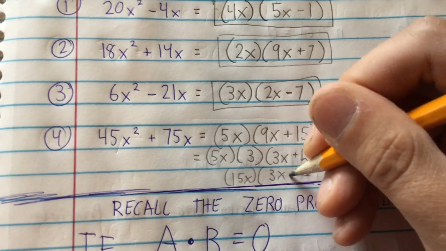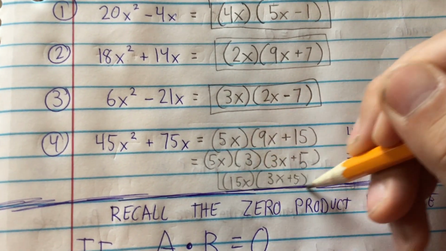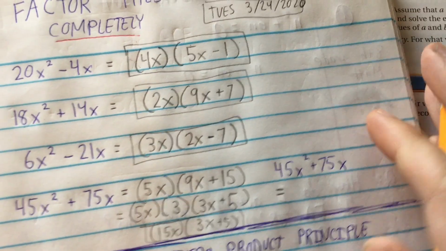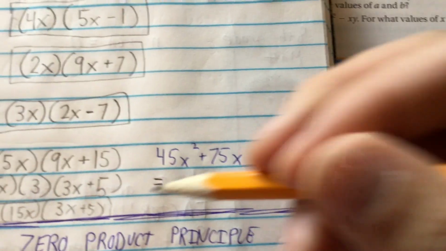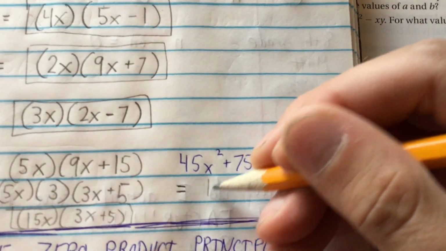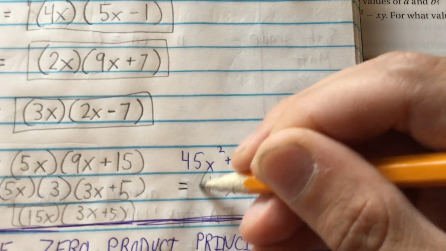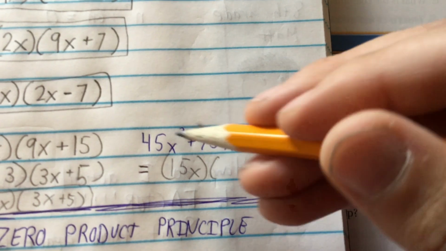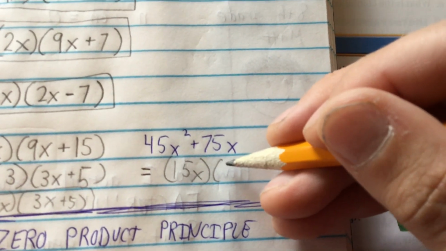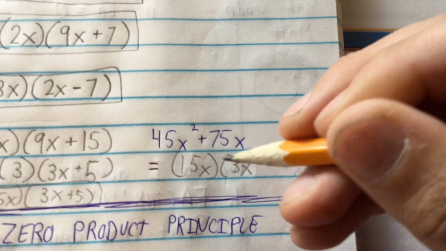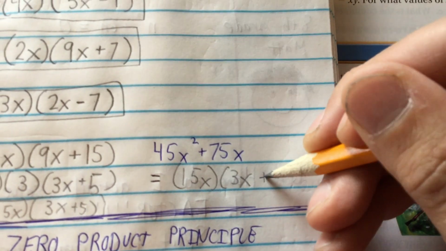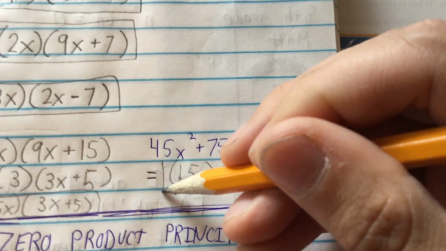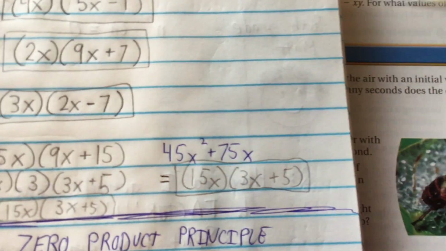Times 3x plus 5. But let's say you knew that the GCF of 45 and 75 was 15. Well, then just get it right out of the gate. Factor out the 15x, and you're left with 15x times what is 45x squared? 3x. 15x times what is 75x? Positive 5. So you see how the GCF makes it all faster?